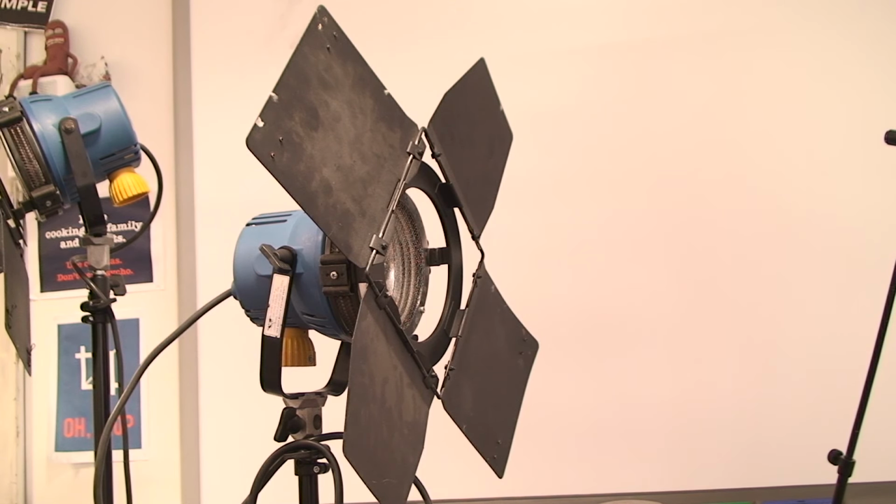Use some neutral density and those gels to kind of cool down the light. And then when you're letting them cool down, just make sure they're stood away from anything and they're not directly against, say, a ceiling or a wall.